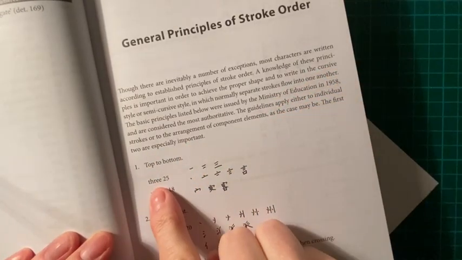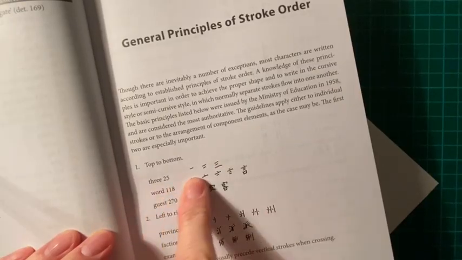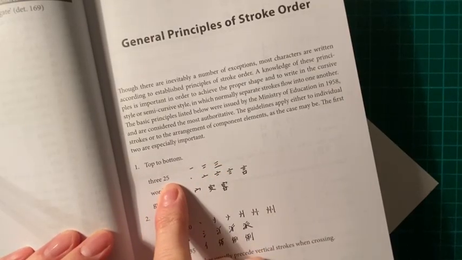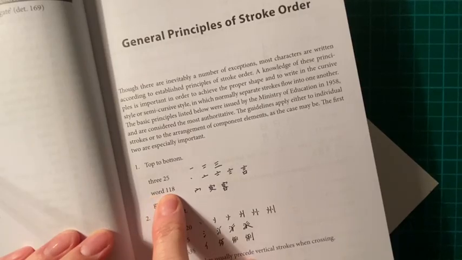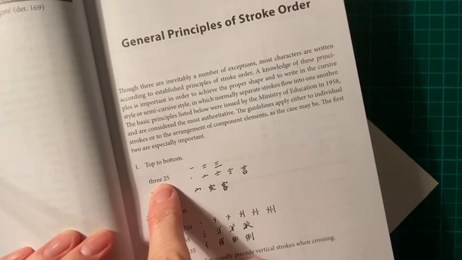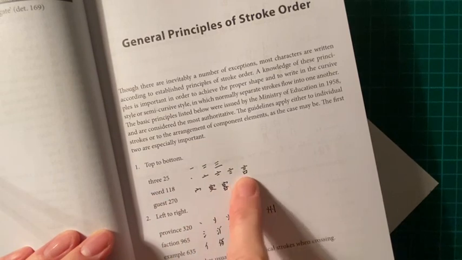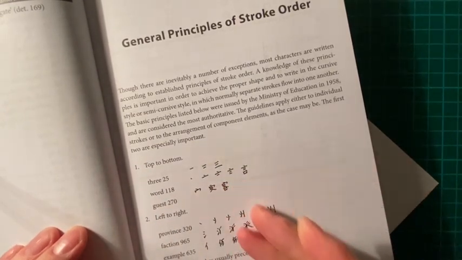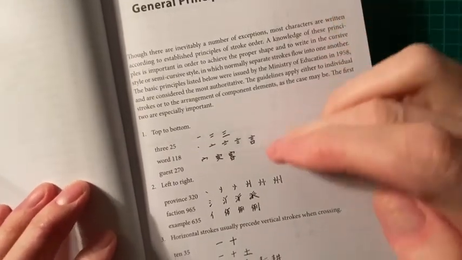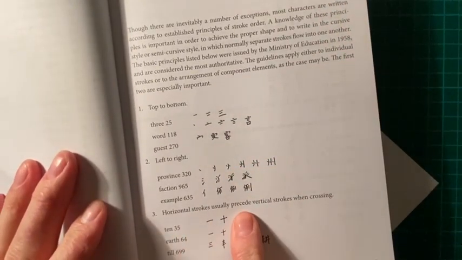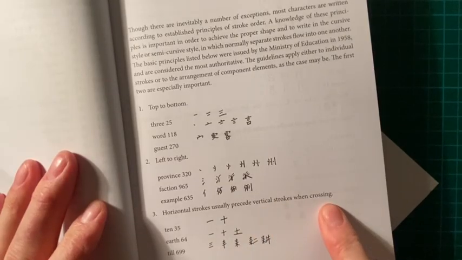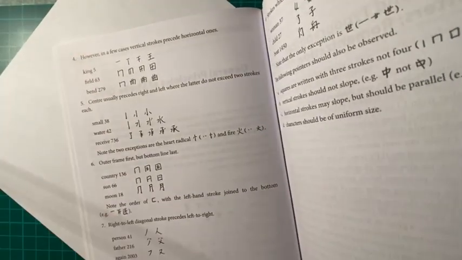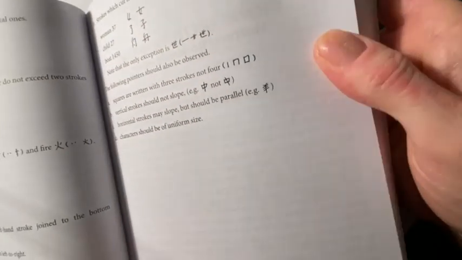So you've got three, I got three because that says three strokes, but 25, what 25 means, I don't know. Left to right, I mean, you could do it that way. Horizontal strokes usually precede vertical strokes when crossing. So it's something you can read, and it goes on again, a whole page of extra tips that you could use and put into your way of doing things.